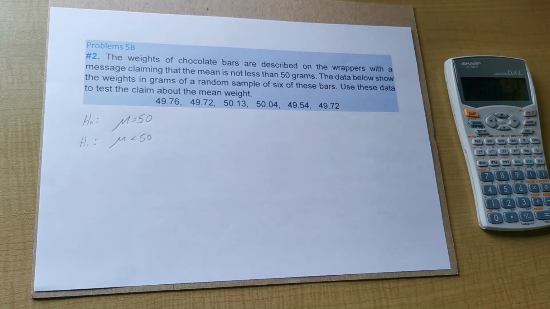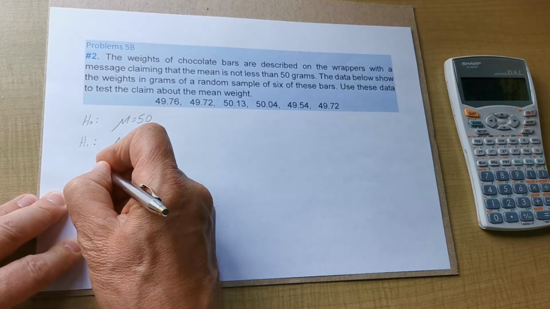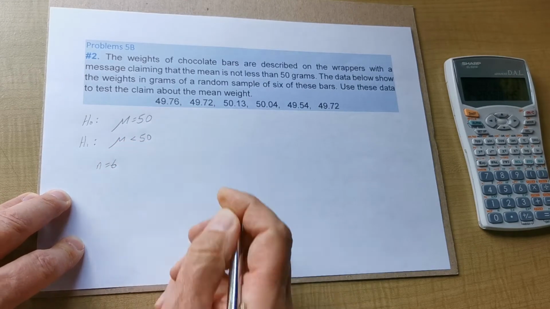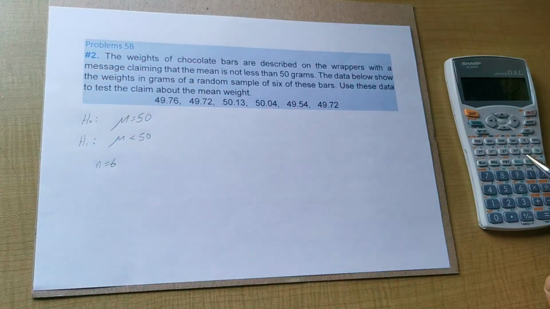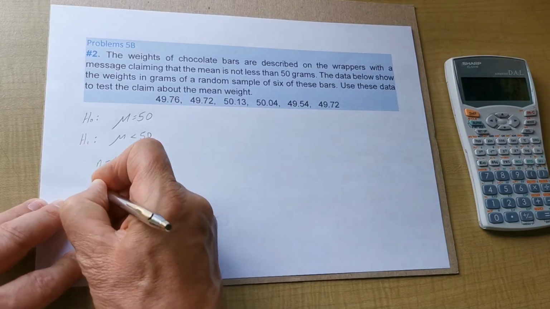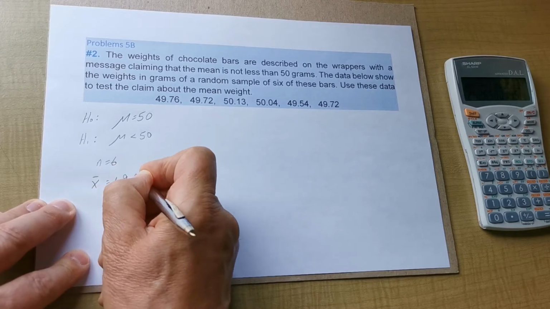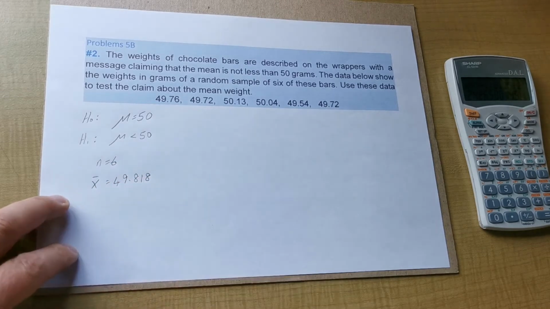Next, we take the data and calculate the sample statistics. There are 6 data points here, so n equals 6. We can enter these data into our calculator in stat mode, and pressing the X bar key gives us the sample mean, 49.818. X bar equals 49.818.